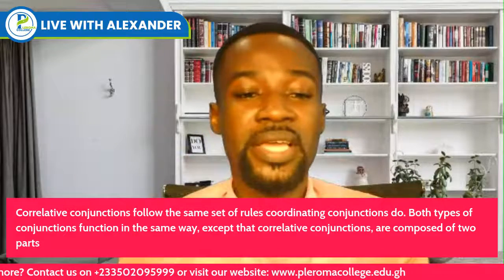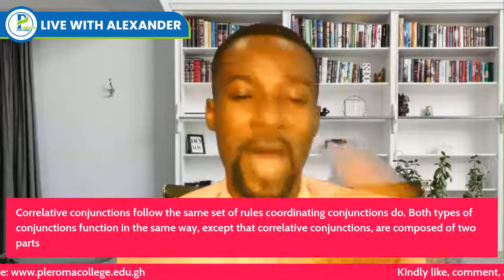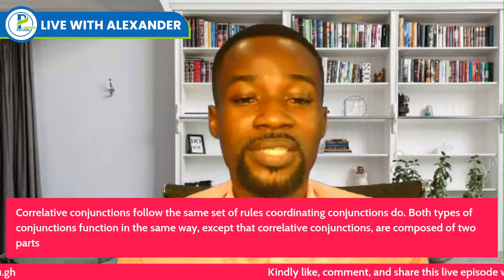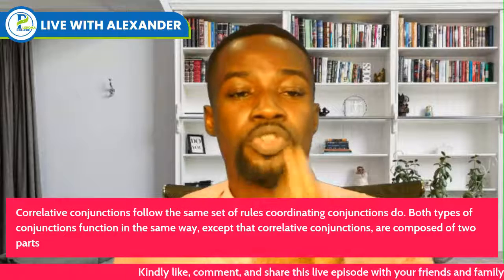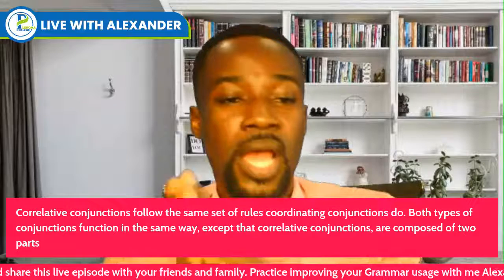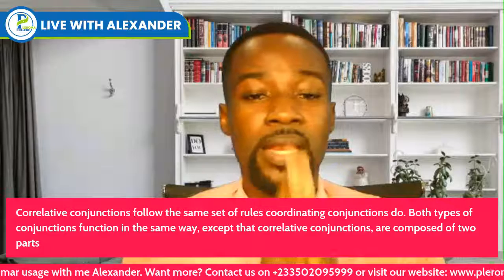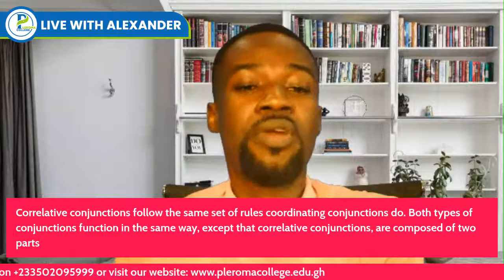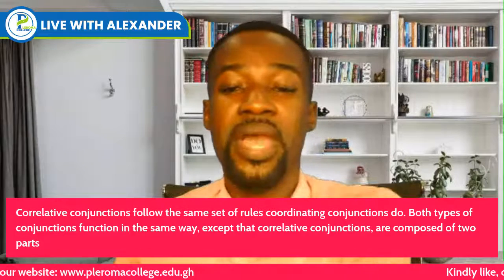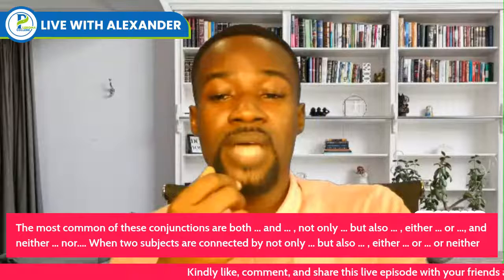Now the difference here is that correlating conjunctions are composed of two parts. That is the key difference between a coordinating conjunction and a correlating conjunction. When we come to usage, they are used in the same way and follow the same set of rules, but the uniqueness of the correlating conjunction is that it works in pairs.